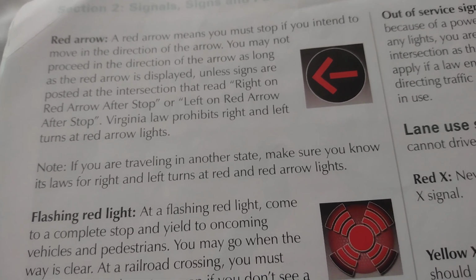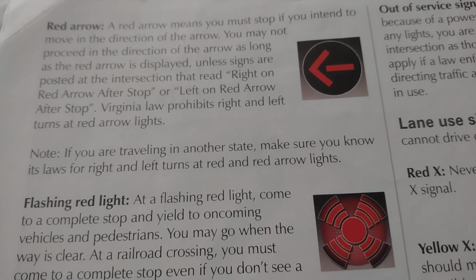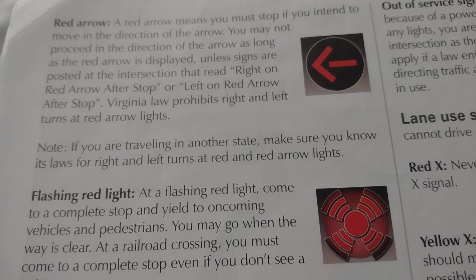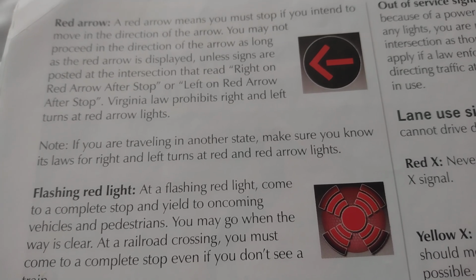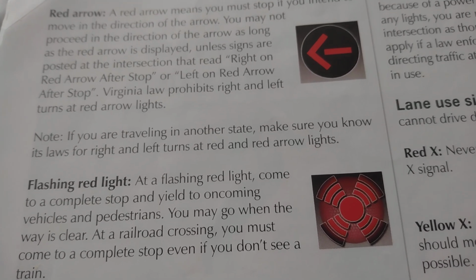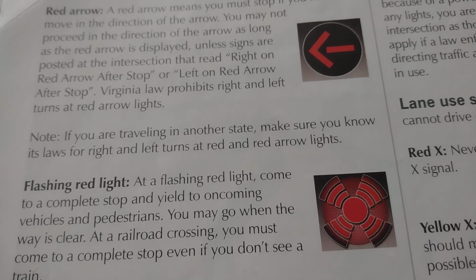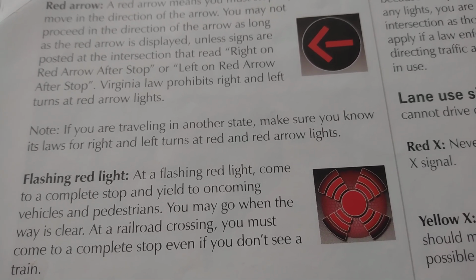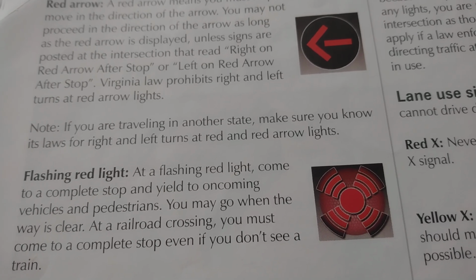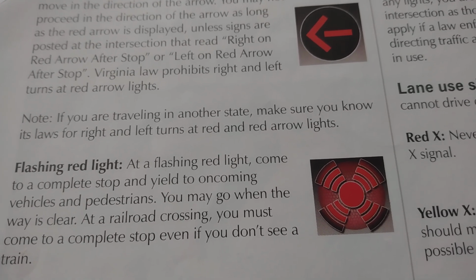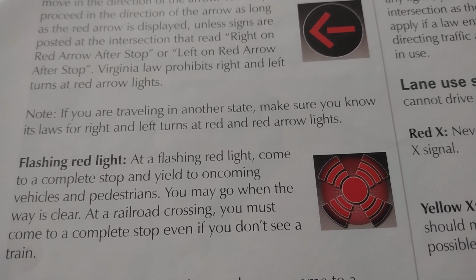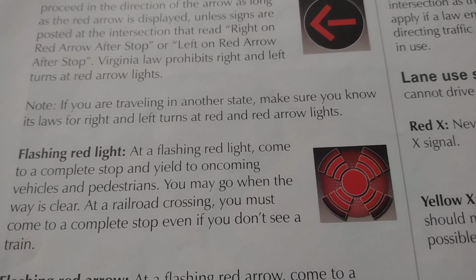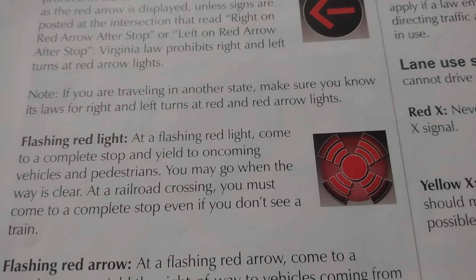Red arrow. A red arrow means you must stop if you intend to move in the direction of the arrow. You may not proceed in the direction of the arrow as long as the red arrow is displayed, unless signs are posted at the intersection that read "Right on red arrow after a stop," or "Left on red arrow after a stop." Virginia law prohibits right and left turns on red arrow lights.